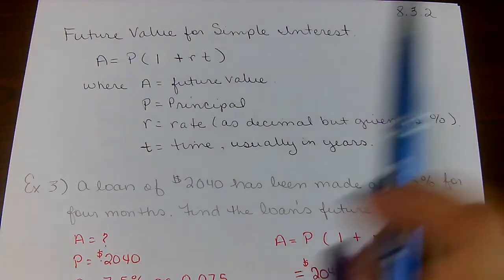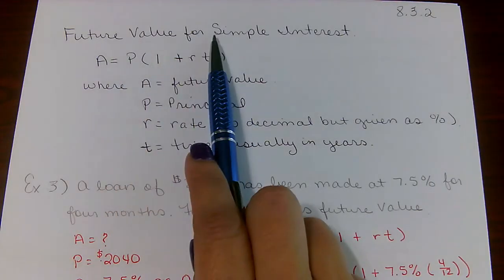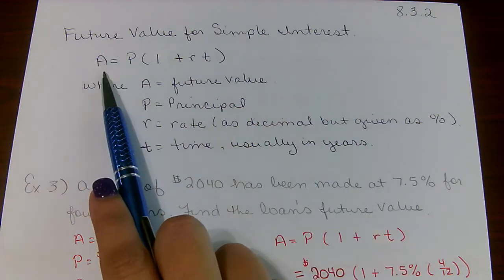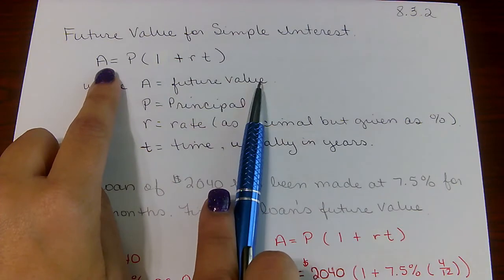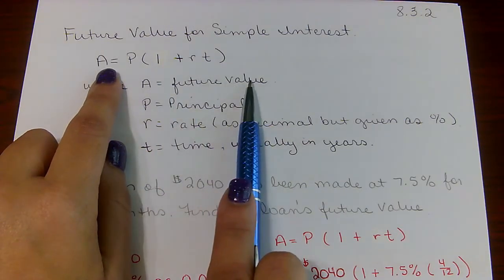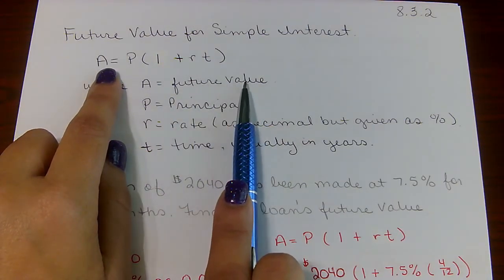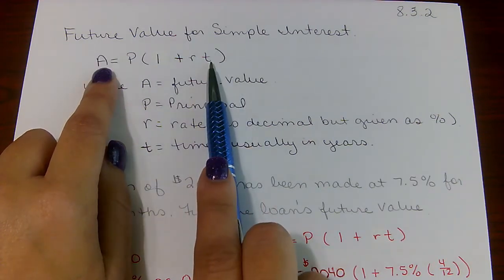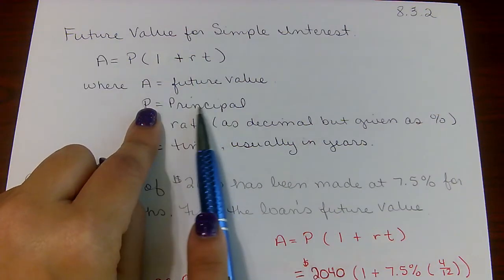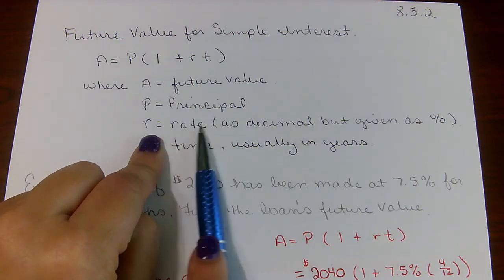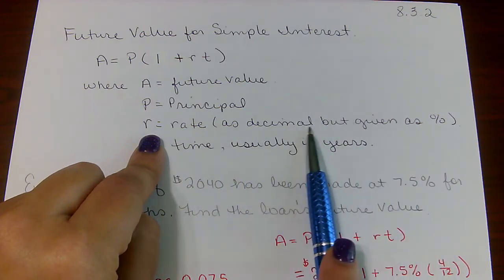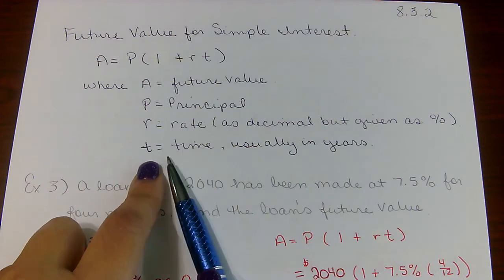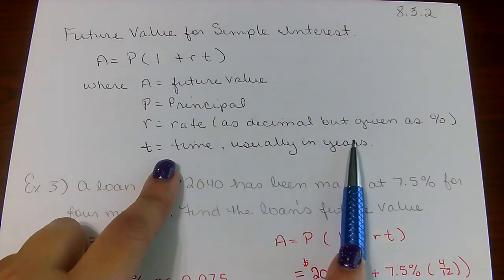This next part is talking about future value for simple interest. In this type of equation here, our A is going to refer to the future value. In other words, this is the amount in the future that you will have at the end of that time. P is still principal. R will still be your rate. Again, it is given as a percentage, but you use it as a decimal. And then T, of course, is time, usually in years.